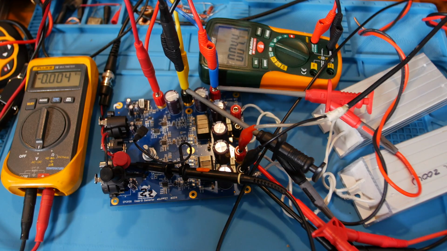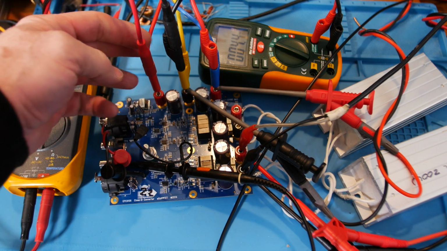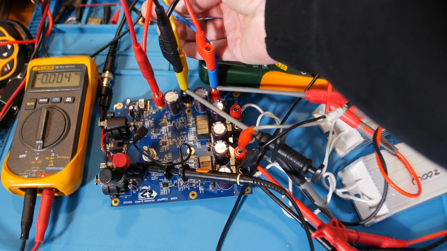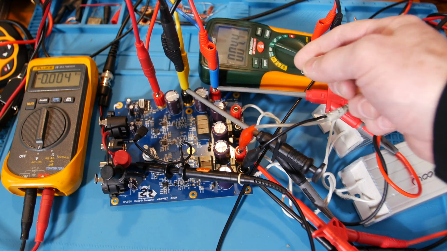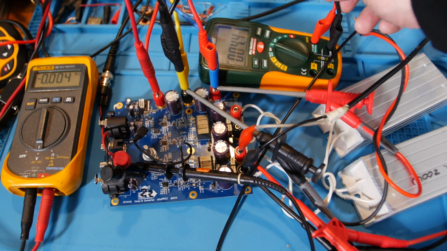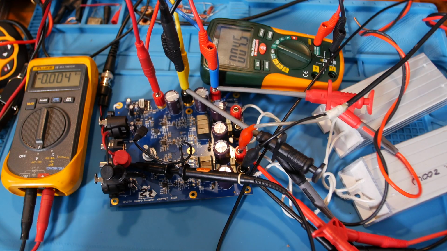Okay guys, so here's the setup real quick. This meter is looking at the positive voltage coming in from the power supply. It's a split power supply: red positive, blue negative, yellow ground. This meter is looking at the negative power supply, so I can watch both voltage rails come up.